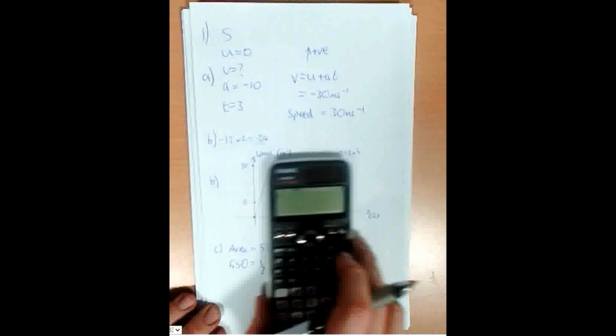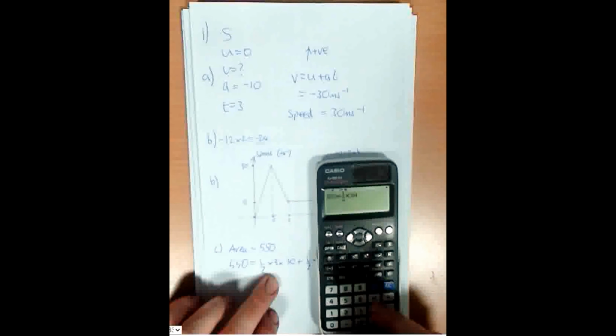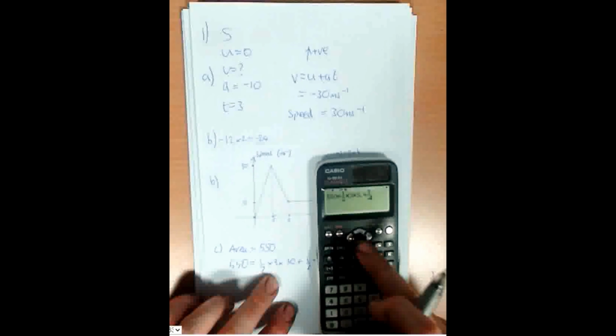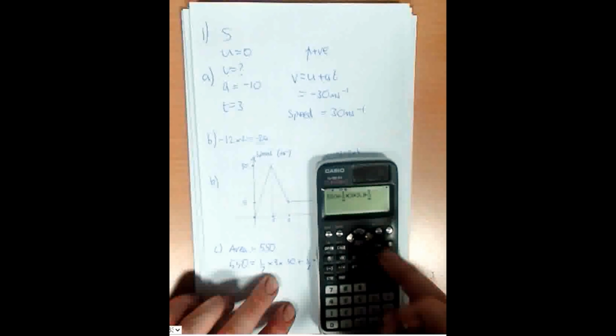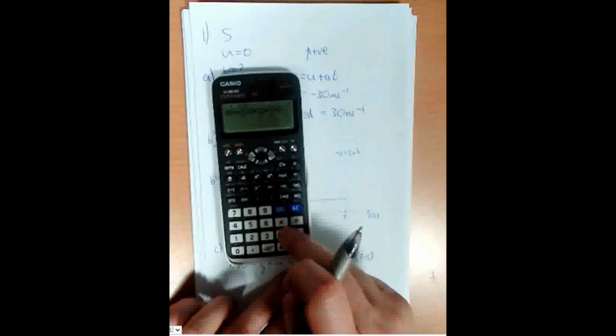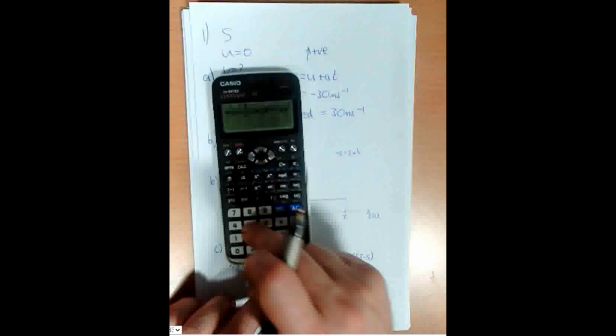If I solve that equation by just typing it into the calculator, 550 equals a half of 3 times 30, plus a half of 2 times 36, plus 6 times (T minus 5).